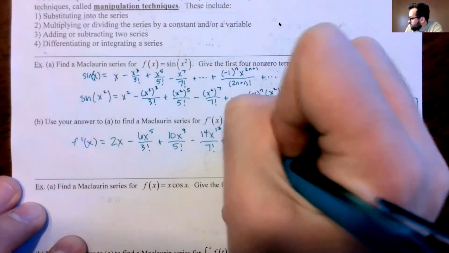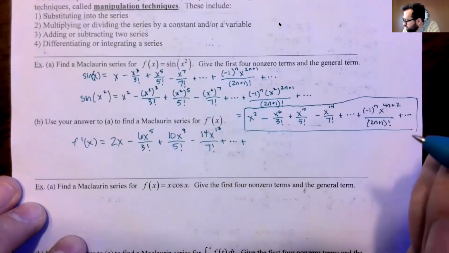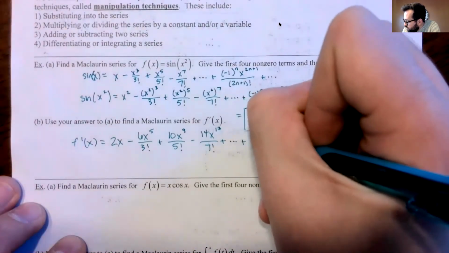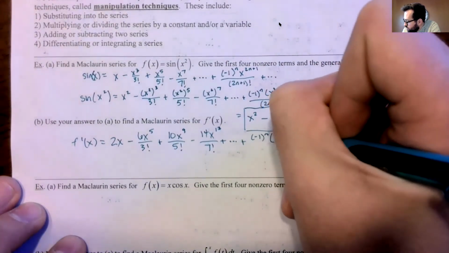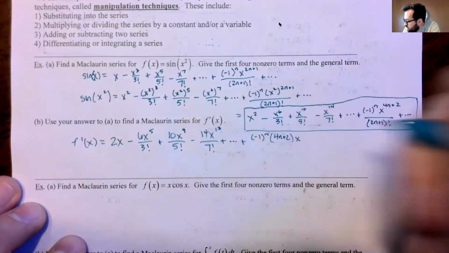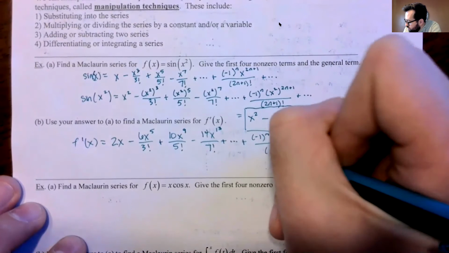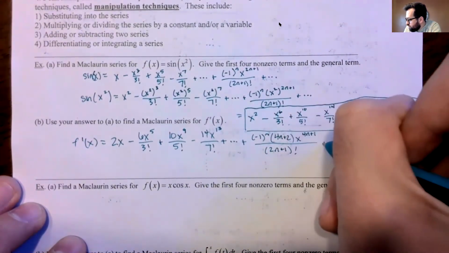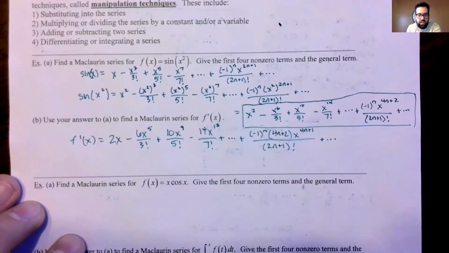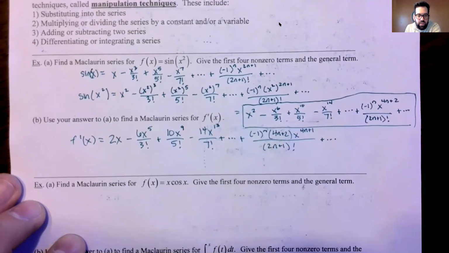And then the general term, which will become, we'll have negative 1 to the n times 4n plus 2 times x to the 4n plus 1 all over 2n plus 1 factorial. So we just did the same power rule in the general term. And we don't need to simplify more than that. So there we go, we got it.